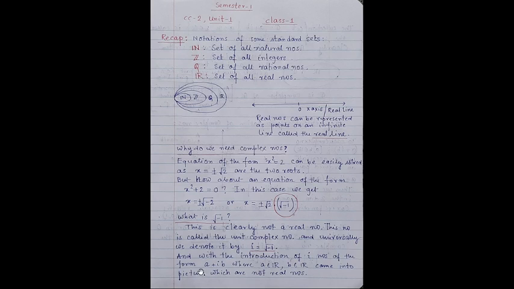So you start getting a whole lot of numbers of the form a plus ib, where a and b are real. a is a real number, you add to it a real multiple of root over minus 1, that's i. i is the universal notation for root over minus 1. You must be knowing all these things. And you get a whole lot of numbers which are not real numbers.